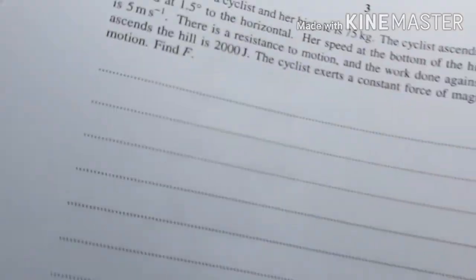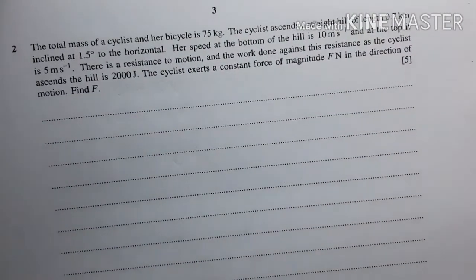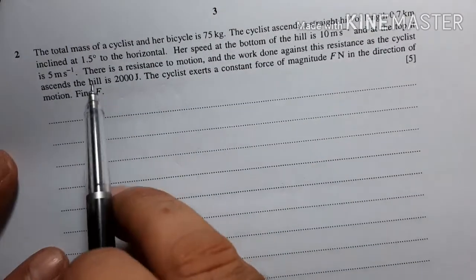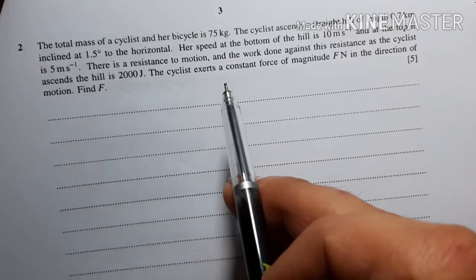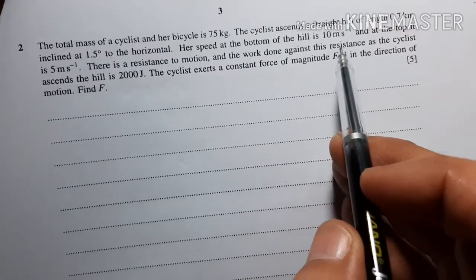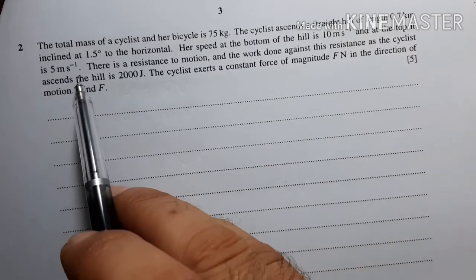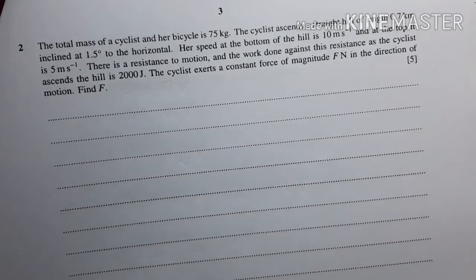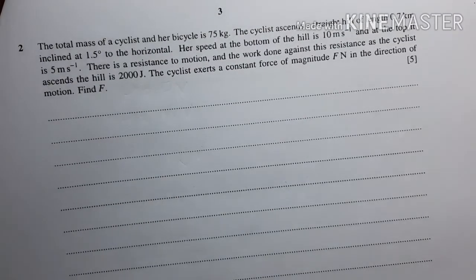Okay, now question number 2. Question number 2 is: a total mass of a cyclist and her bicycle is 75 kg. The cyclist ascends a straight hill of length 0.7 kilometers inclined at 1.5 degrees to the horizontal. So it means we got a straight hill.